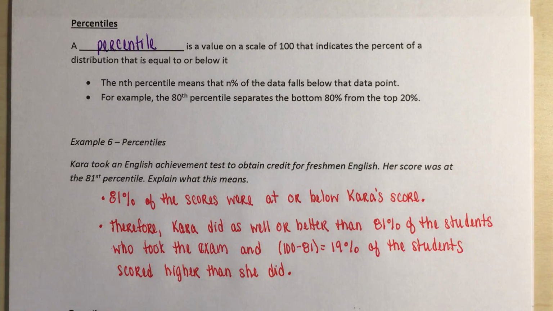So again, our first measure of position is this idea of percentile, which tells us where our data is falling, how much of it is at or below our value, and how much of our data is above the value.